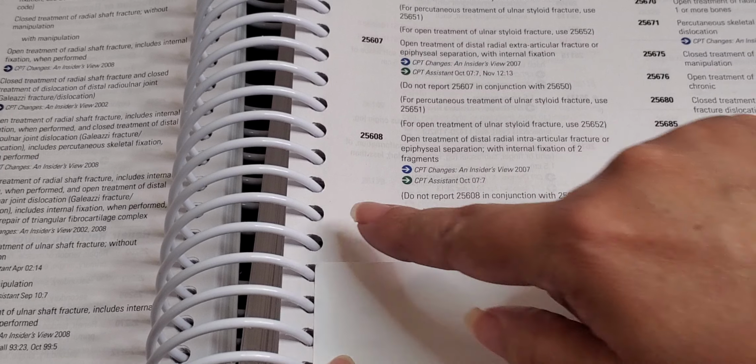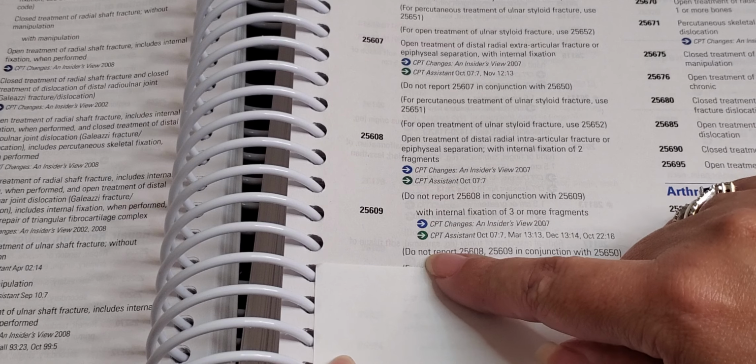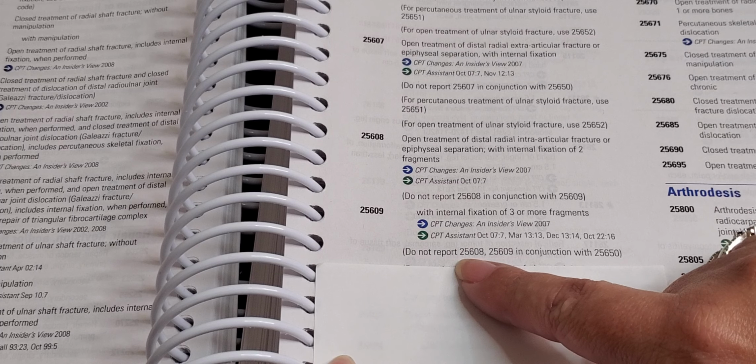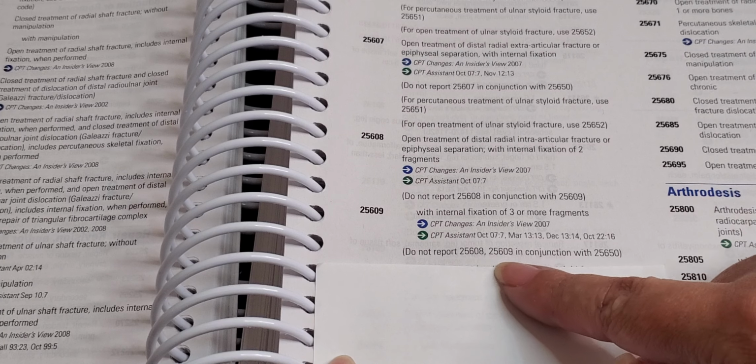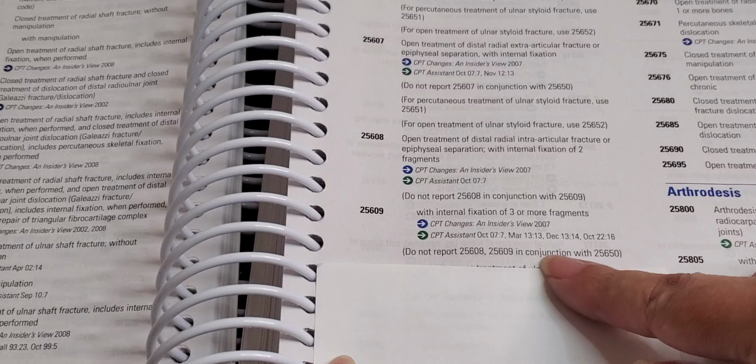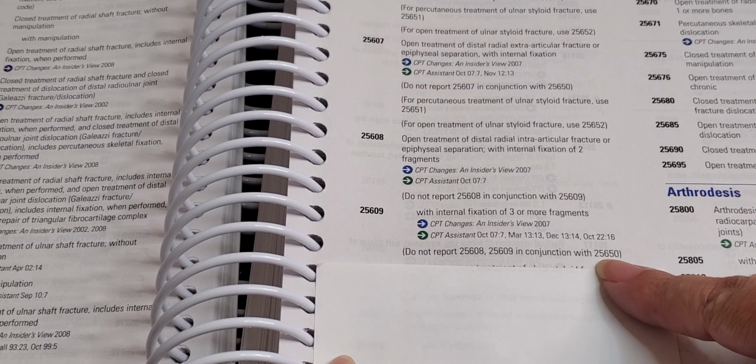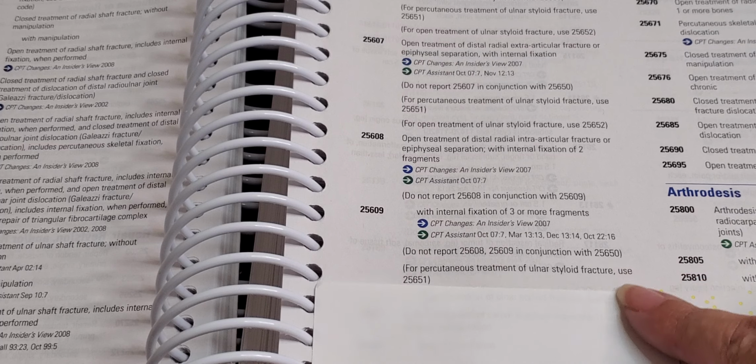And then we have right here, 25609, it'll tell you again, do not report with 25608, 25609 in conjunction with 25650.